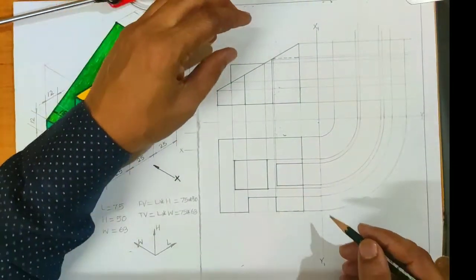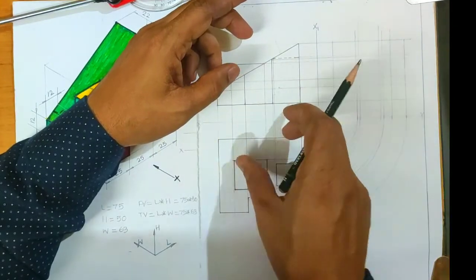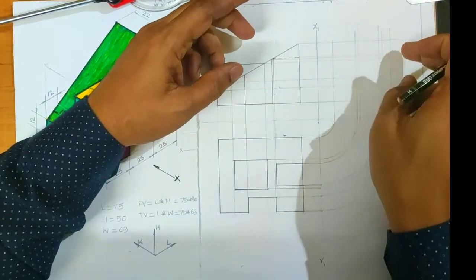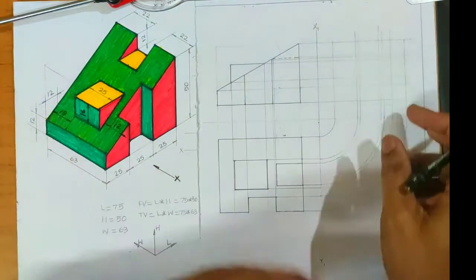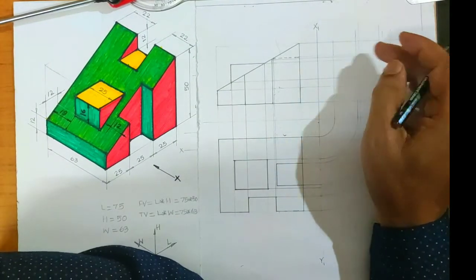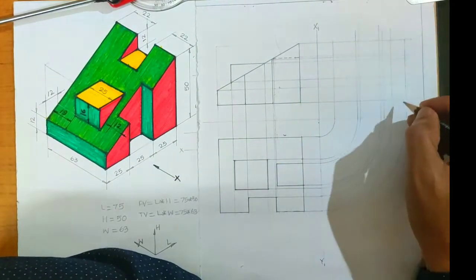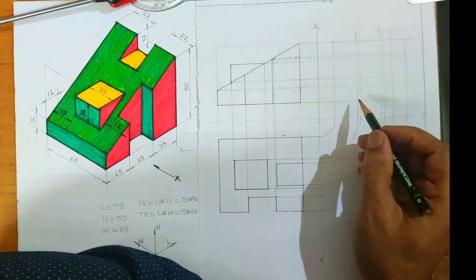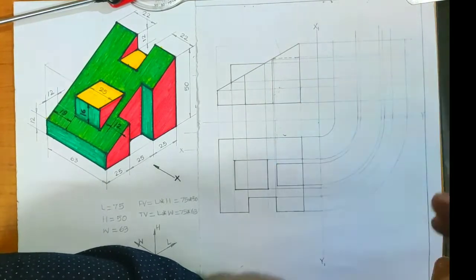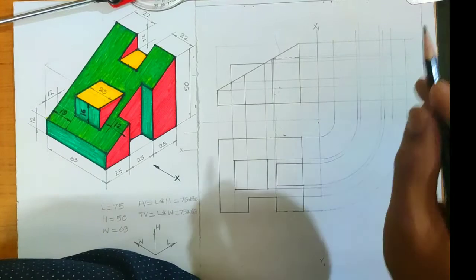As we have projected each and every point from front view as well as top view, the left hand side view is available. We need not add any new line, we just have to trace or identify the lines of side view.